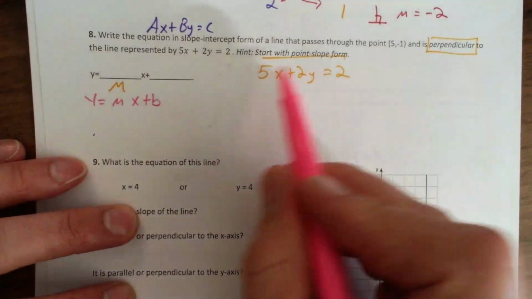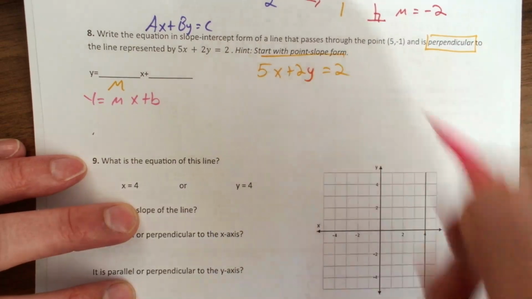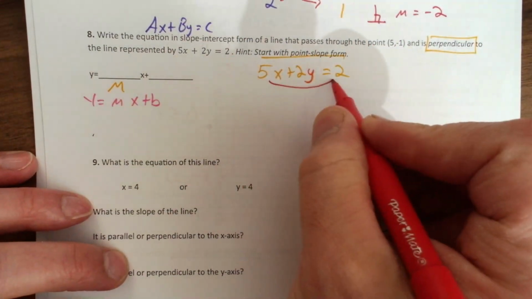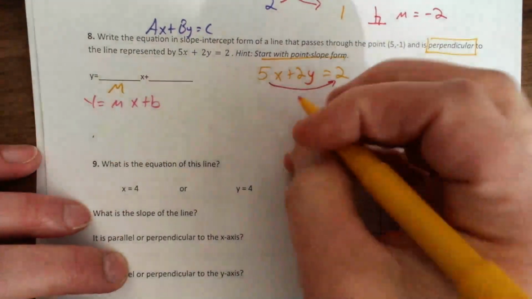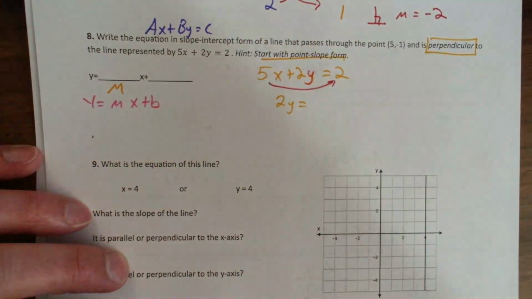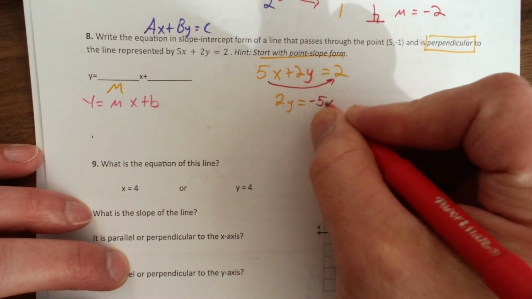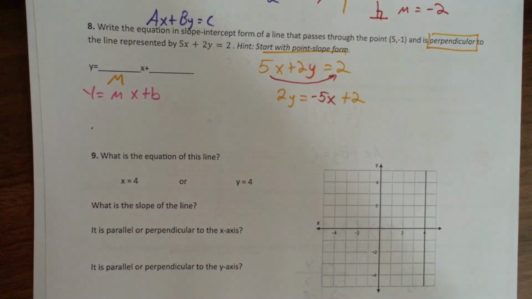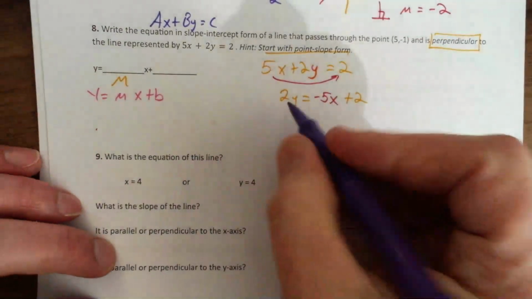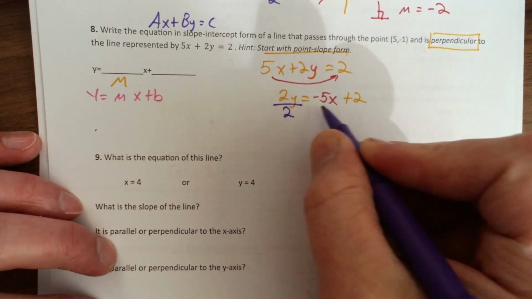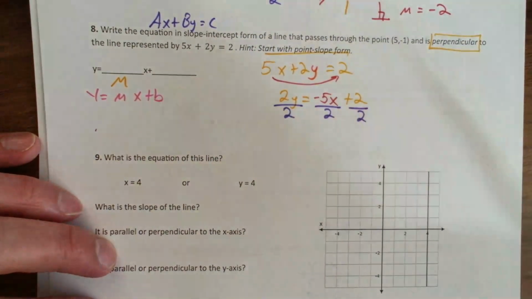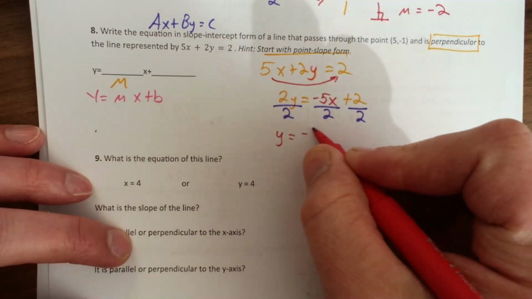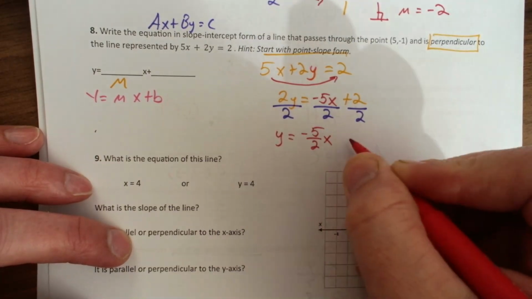I need y all by itself. So let's get y, this guy, we're going to isolate it, get it all by itself. My first move, get rid of this 5x. I'm going to move it over. This becomes 2y equals negative 5x plus 2. Step number 2, I need to get y all by itself. Right now I have 2 y's. I need half of those. So I'm going to divide everything by 2. This gives me y equals negative 5 over 2 x plus 1.